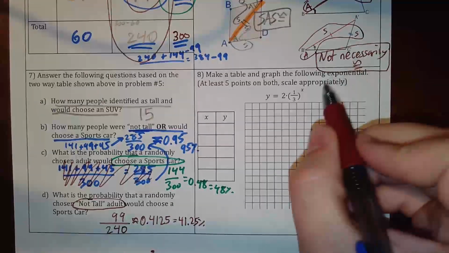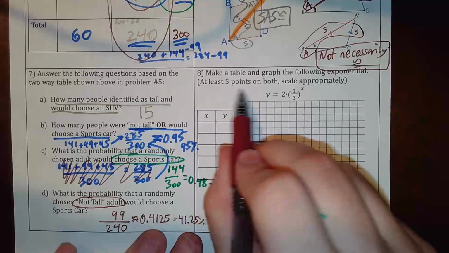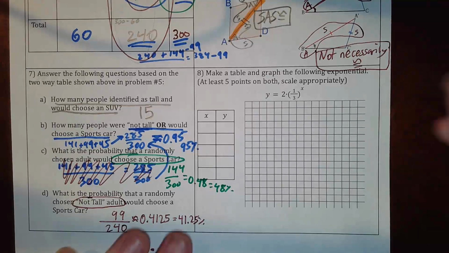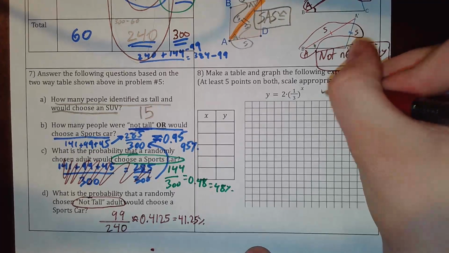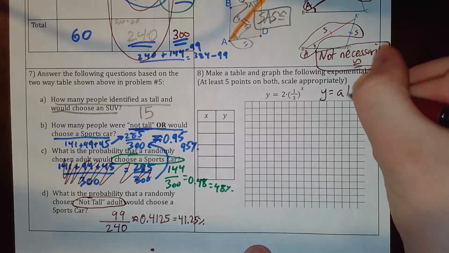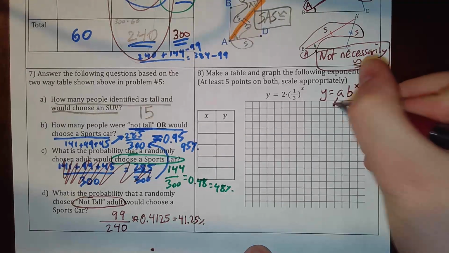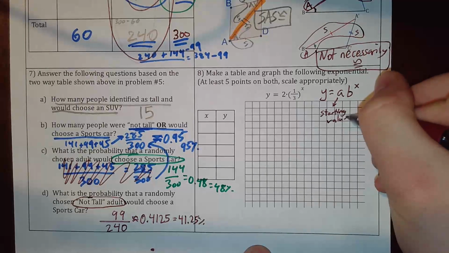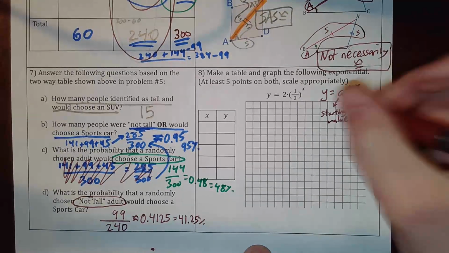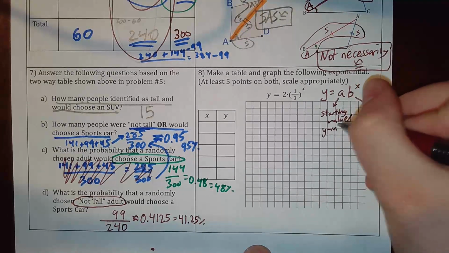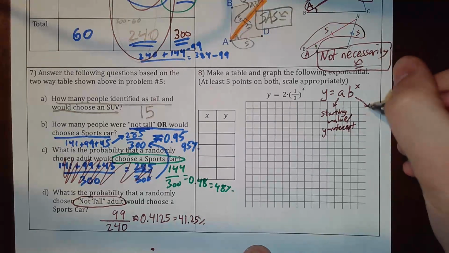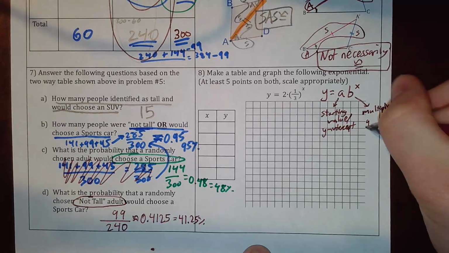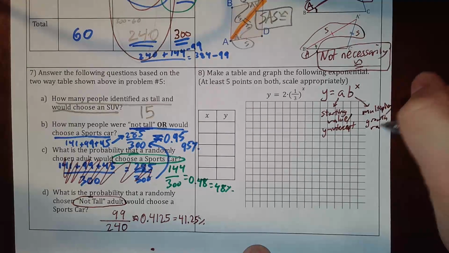Make a table and graph the following exponential, at least 5 points, and scale appropriately. For this one, we have to remember that it's y equals a times b to the x, where a is our starting value, or y-intercept, and b is our multiplier, or growth rate.